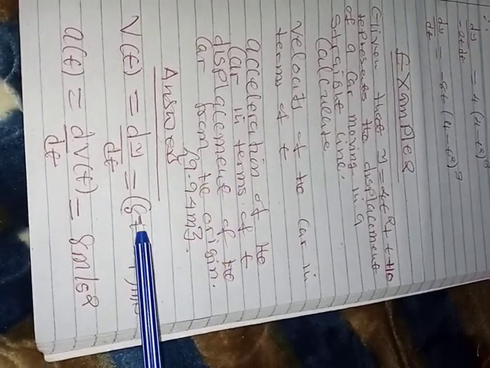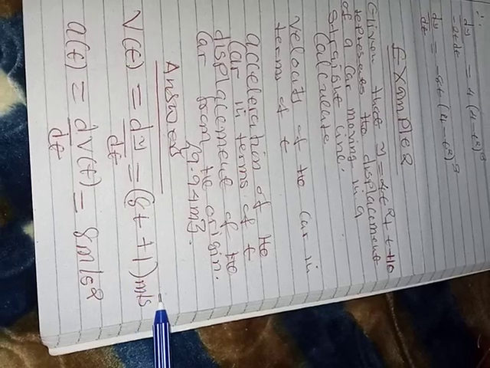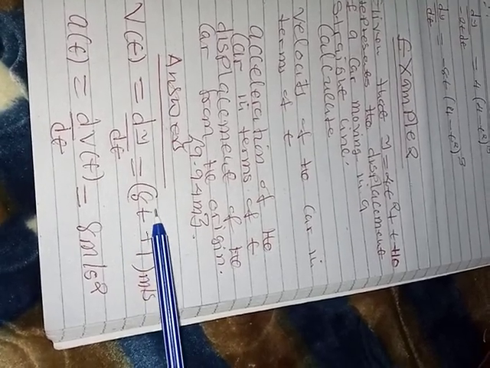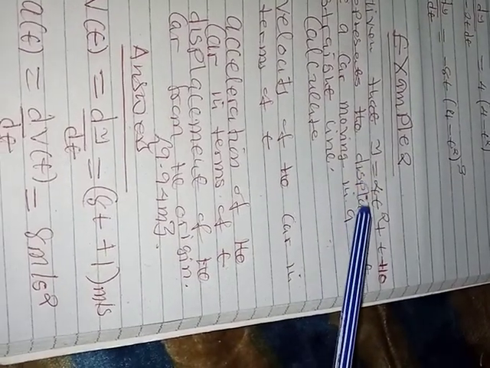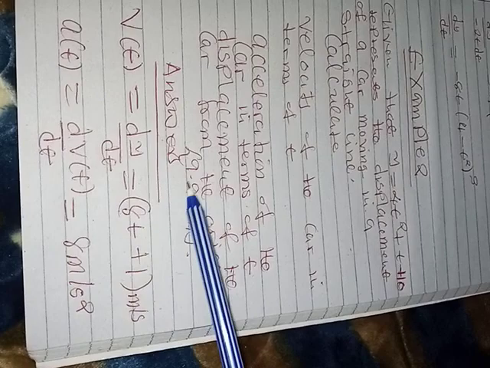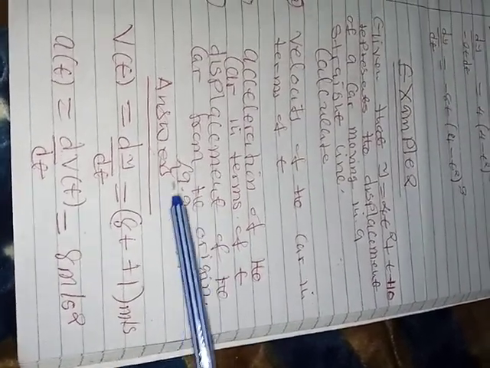So I'm going to get this 8t + 1, which is the velocity function, and then I'll equate it to 0, so that now I can find the value of t. When I get that value of t, then I'll substitute it back into the displacement function. And if you do that, you must be able to get the answer as 9.94 meters as your displacement.